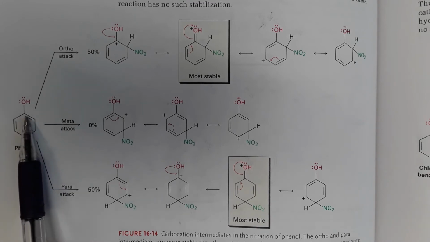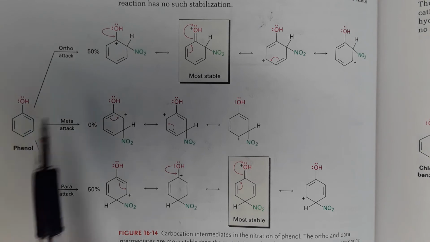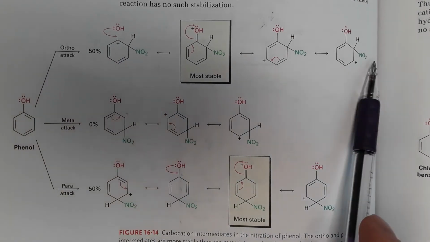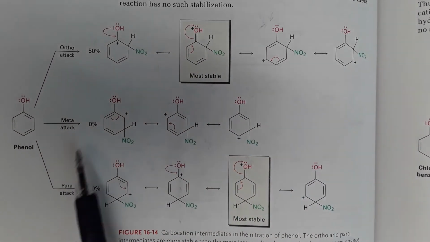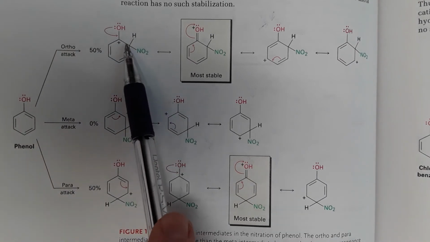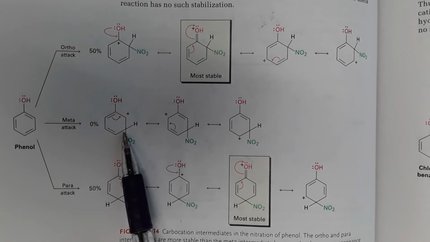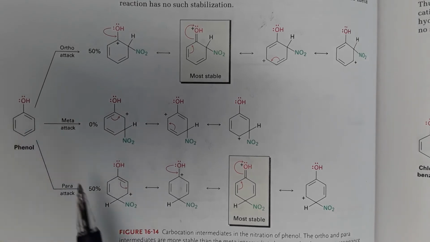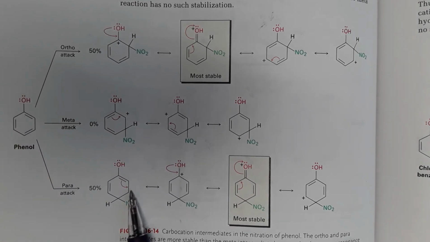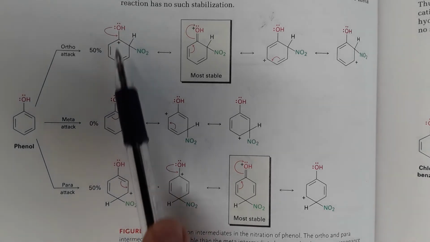You can also reason that out by drawing resonance structures of the intermediate. And so if it adds ortho, it forms this intermediate. If it adds meta, it forms this intermediate. And if it adds para, it forms this intermediate. And you should take some time to make sure that you understand how this makes sense.